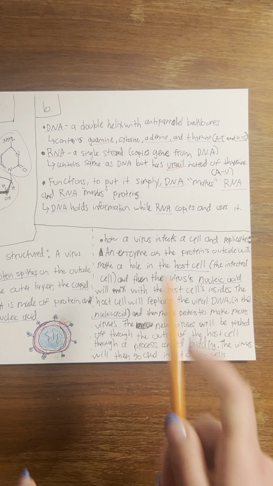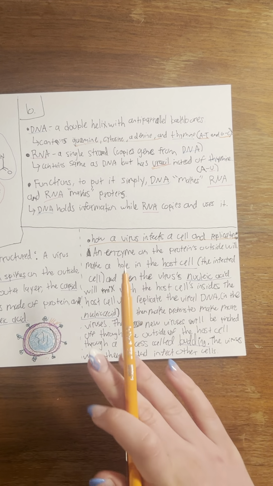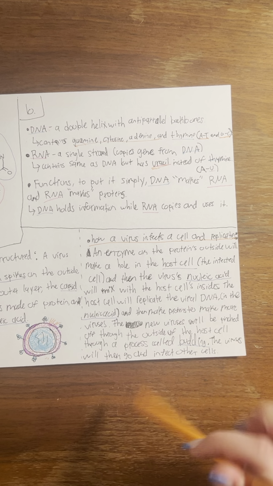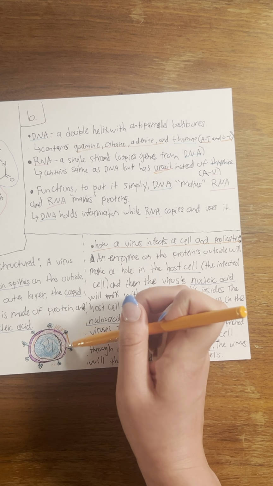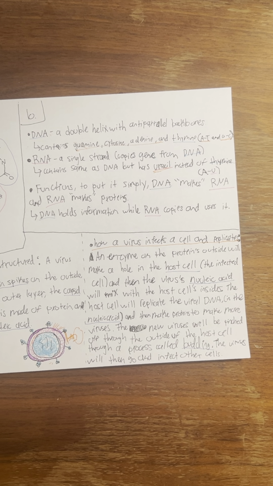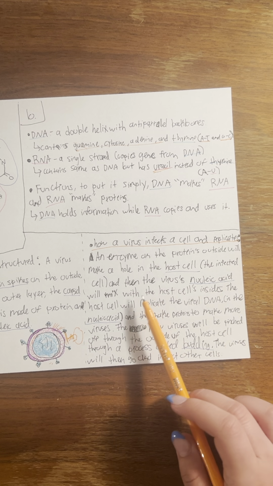So this is how a virus infects a cell and replicates it. Okay, an enzyme on the protein's outside will make a hole in the host cell. So here's the outside of our virus. It makes a hole in our cell. Oh no, hole. Terrible drawing. And then the host cell is the infected cell.